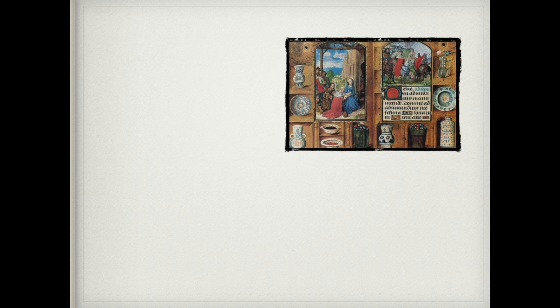This is one of the second earliest recorded forms of a still life. This is an illuminated book of hours for Engelbert of Nassau. It was created during the Middle Ages when illuminated manuscripts were really popular.